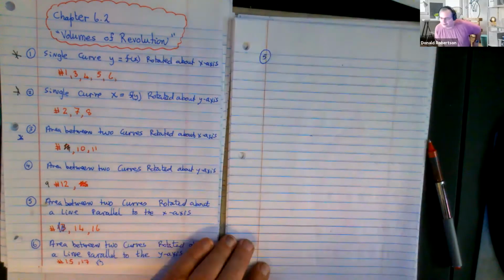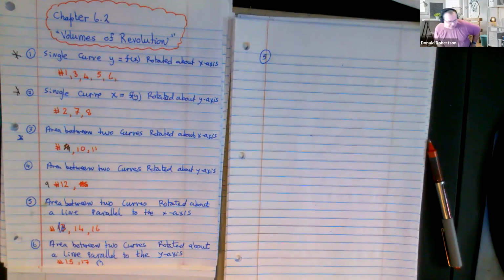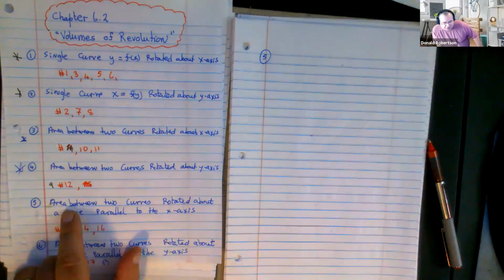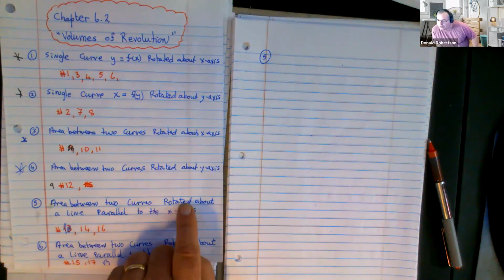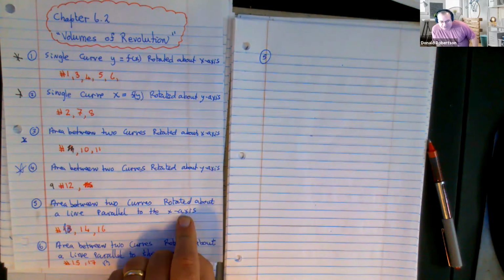Stop concentrating so hard. Okay, we have 2 more guys to do, so I'll cross that off my list. The last 2, of course, are going to be the hardest, as you'd expect. It's going to be the area between 2 curves, which we already have been doing. But what's the twist? Oh, parallel to the x-axis. So a line that's not the x-axis, but parallel to it.